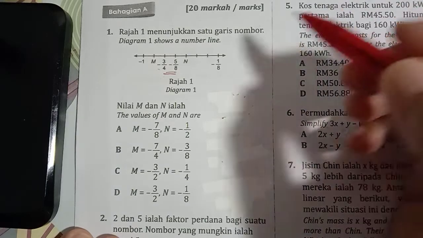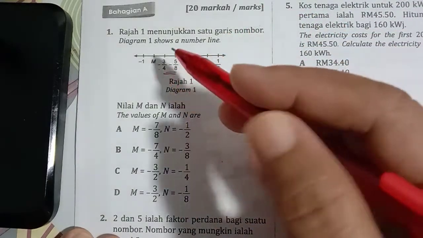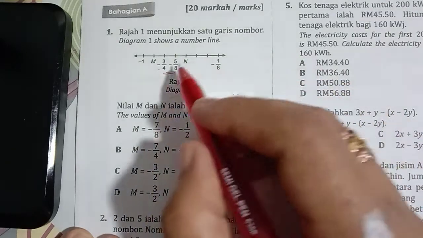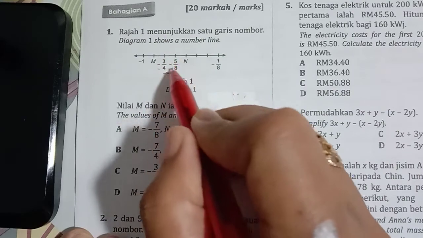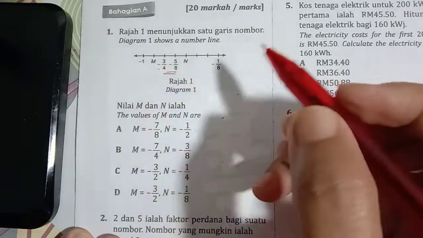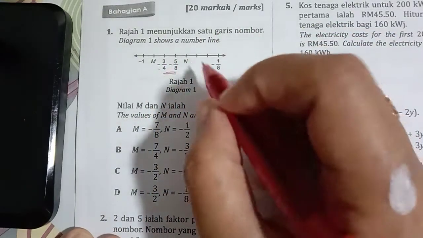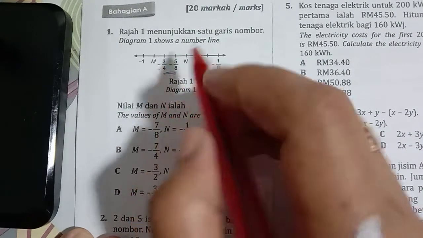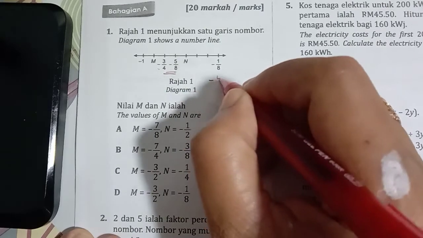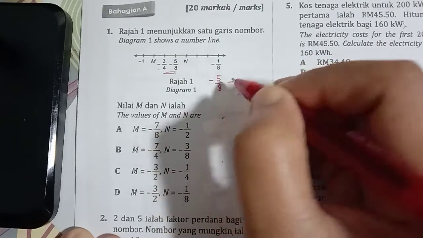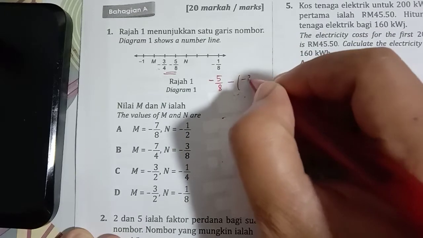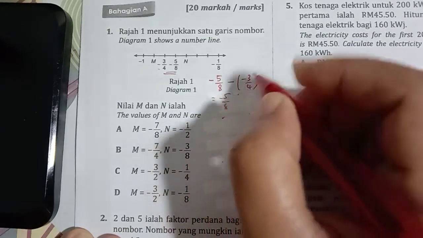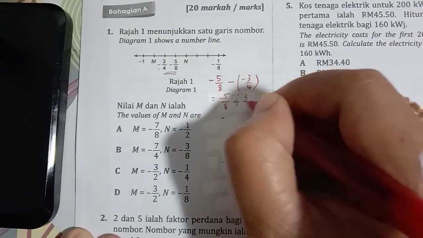Okay, number 1. Diagram 1 shows a number line. The values of M and N are. Okay, so for this number line, you need to find the size of one segment. So what you do, you just take the bigger value minus the smaller value. So you get negative 5 over 8 minus negative 3 over 4. So it becomes negative 5 over 8 plus 3 over 4.